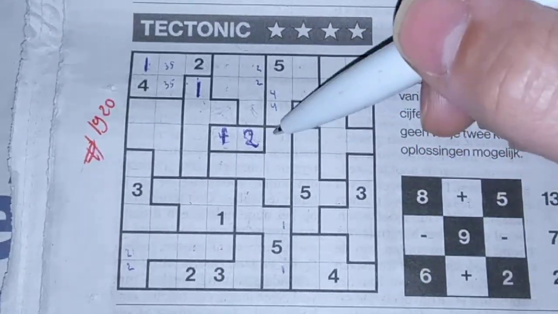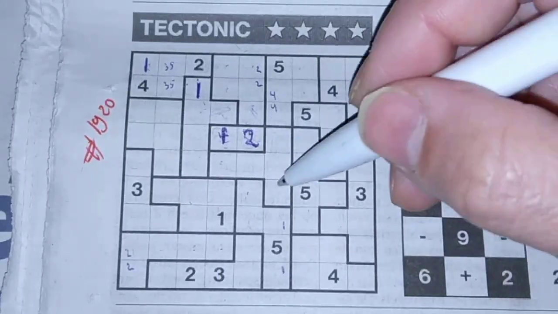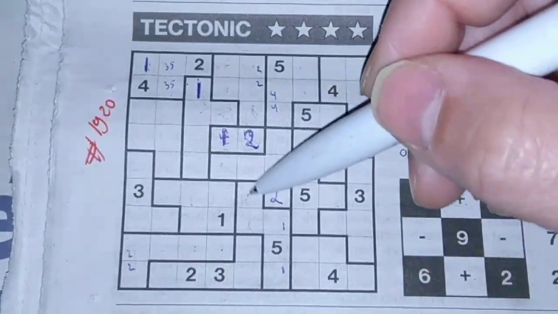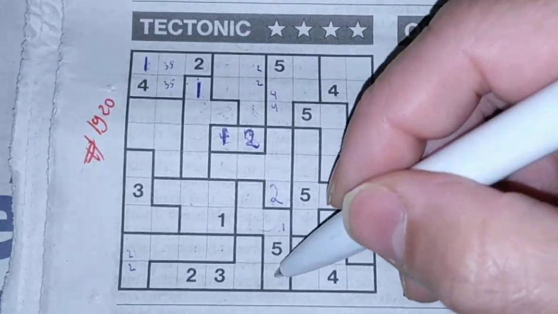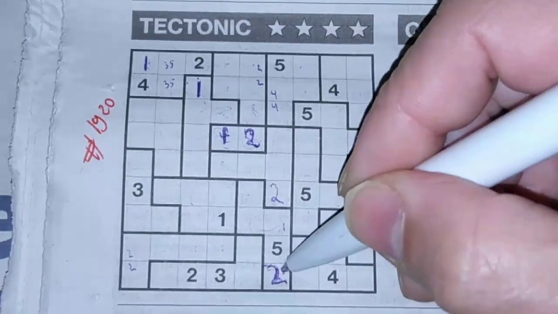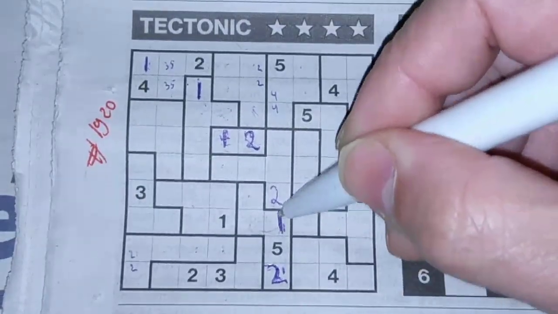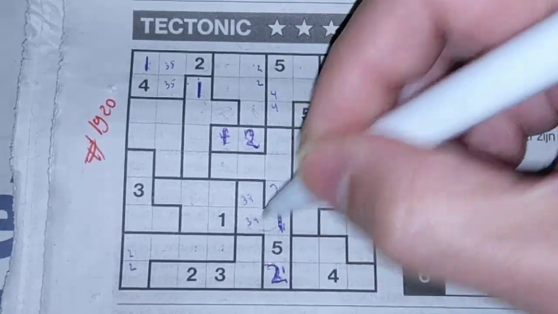Alright. These 4 boxes surround the 2 cannot be a 2, so 1 box left for the 2 should be there. These 3 boxes surround the 2 cannot be a 2, so 1 box left for the 2 should be there. And I've eliminated the 1, so the 1 goes there. So 2 boxes left, the 3 and the 4. Let me mark those, 3 and the 4.